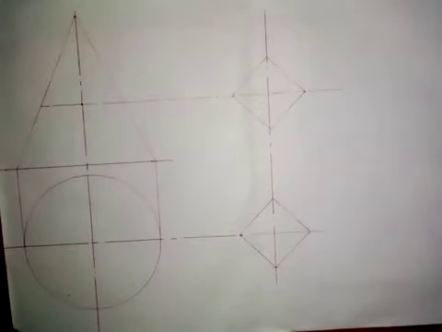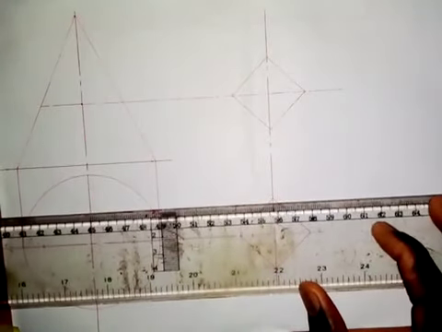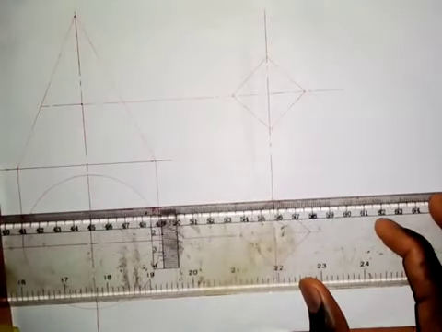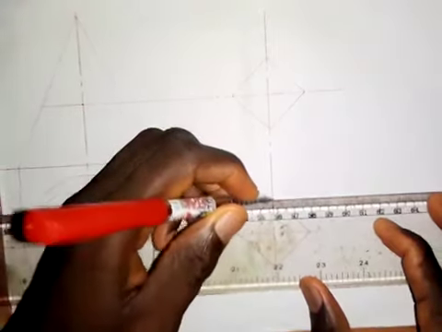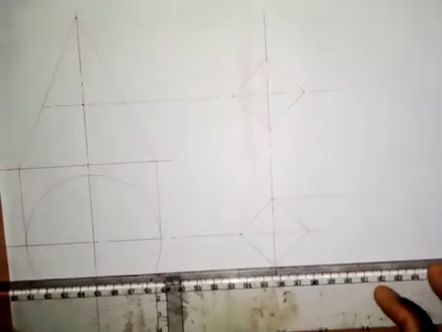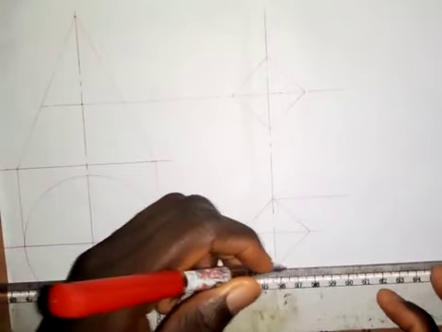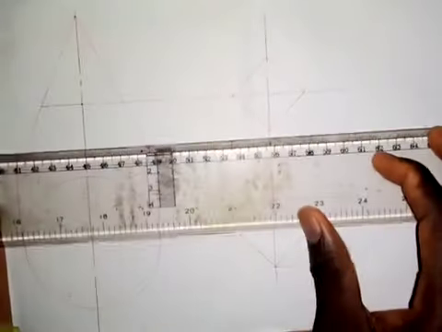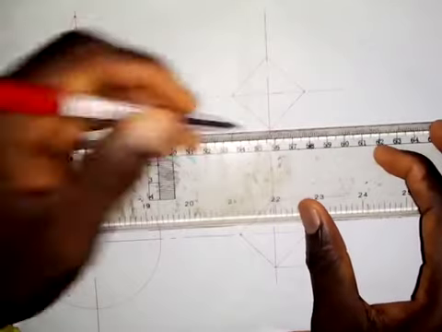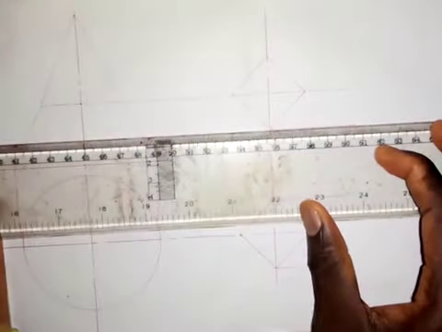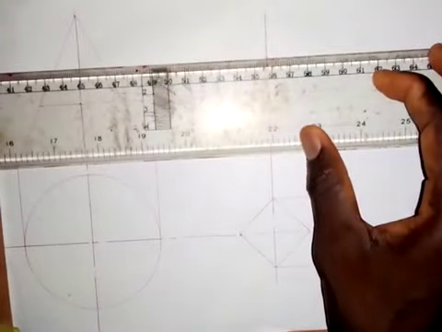Now, for what we have done here, the next thing that we are going to do is to come up here and draw a short horizontal line. Here I will also draw a short horizontal line like this. Here also I need to draw a horizontal line, and I will also draw a short horizontal line here.